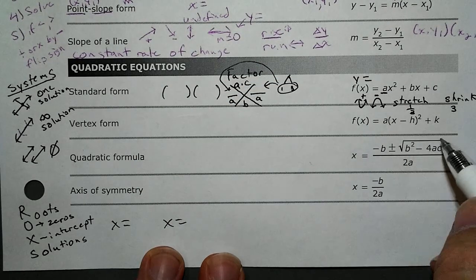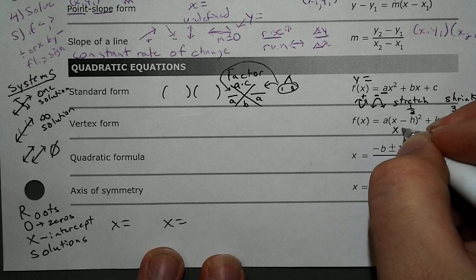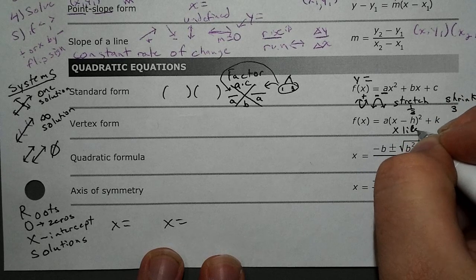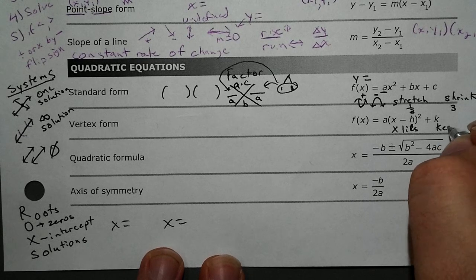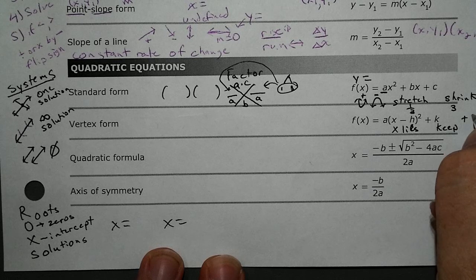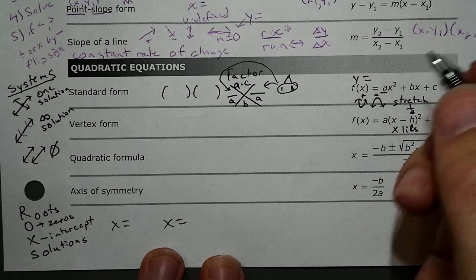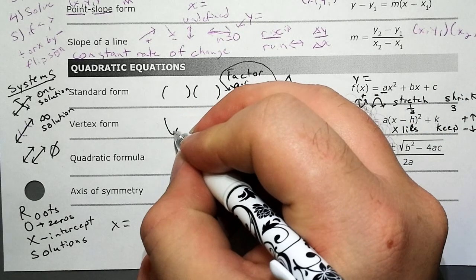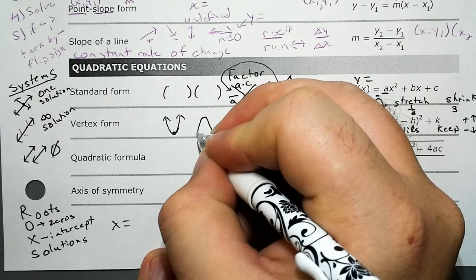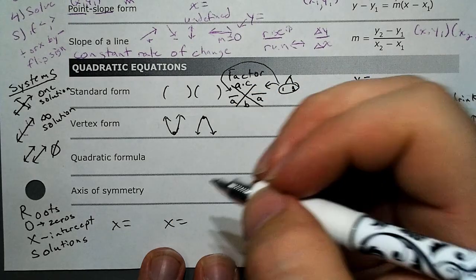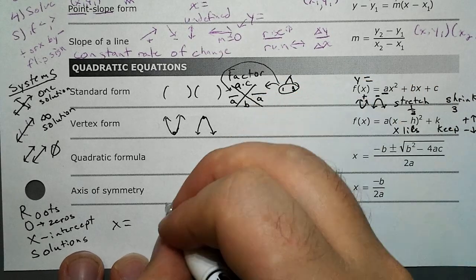Now, vertex form, they give you the vertex with the h and the k. Remember, your x flips, and you keep the k the same. So if it's positive, it's going up. If it's negative, you're going to go down. Every vertex, it's either going to be at the bottom or it'll be on the top. And your axis of symmetry is going to go through that vertex.